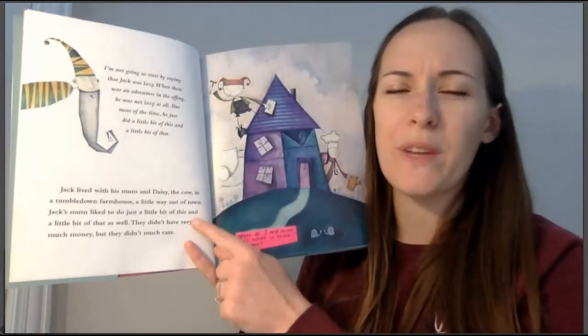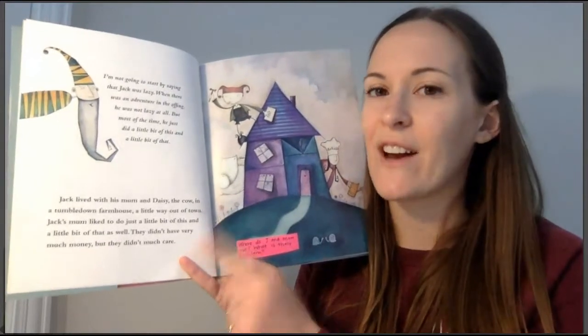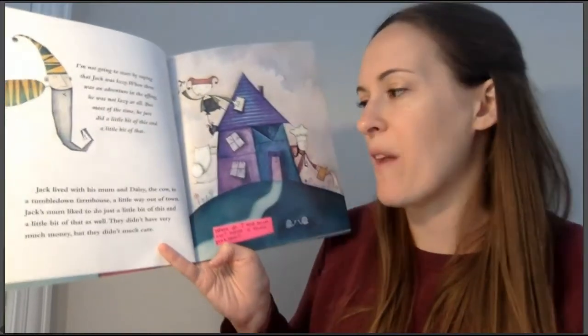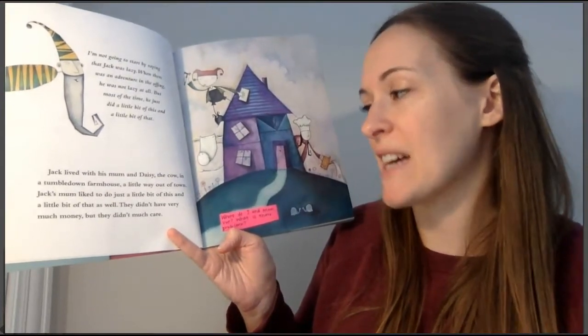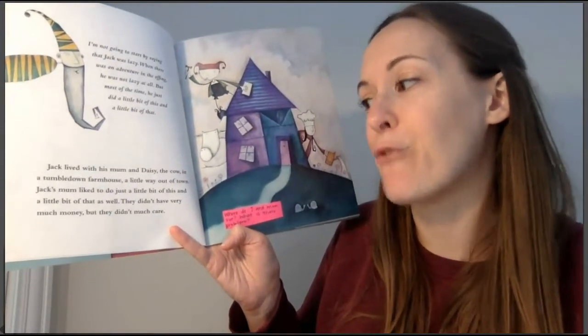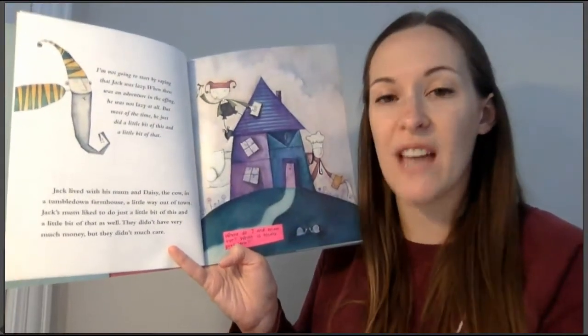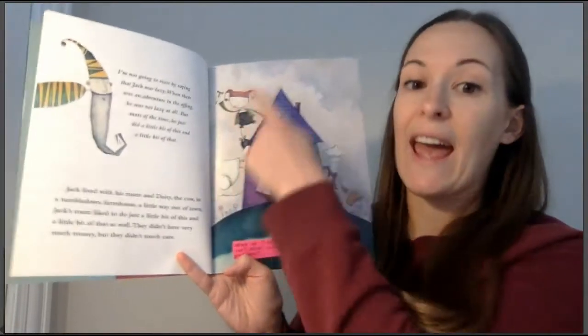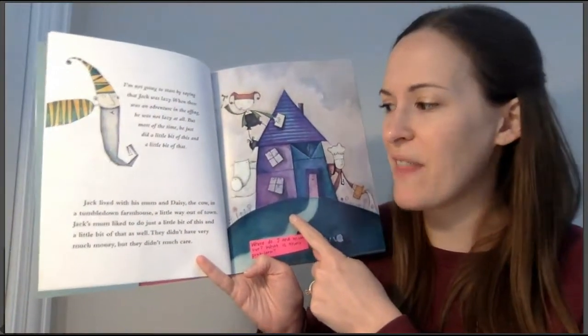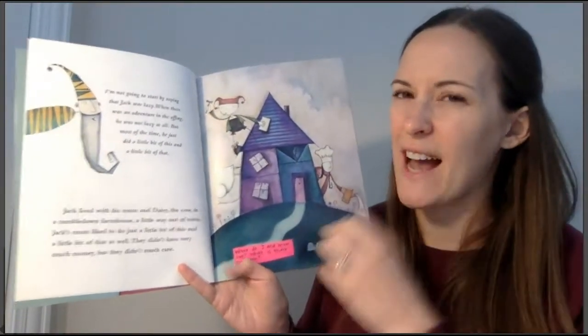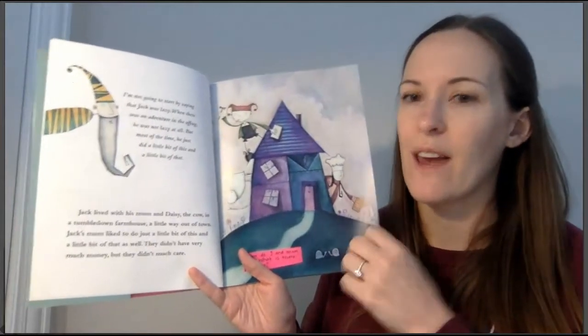We're going to listen more closely to the words to find out exactly where they live. Jack lived with his mom and Daisy the cow in a tumble-down farmhouse a little way out of town. So they live in a farmhouse. That's what the words told us. And they live a little way out of town. So not like in the big city or near a lot of people.